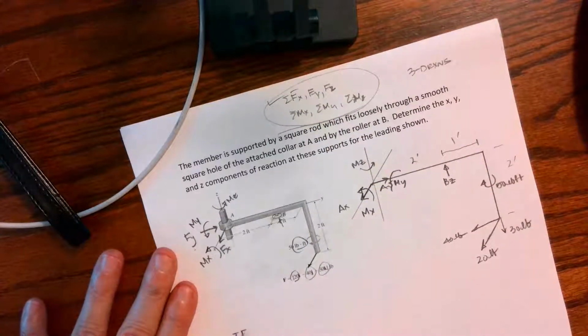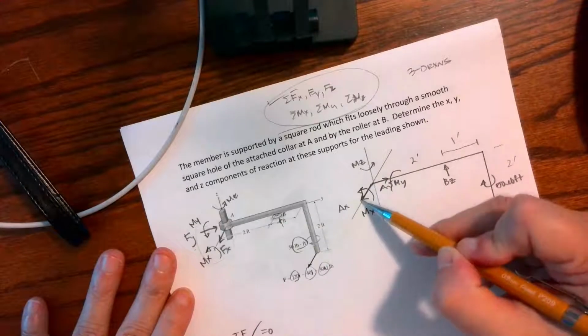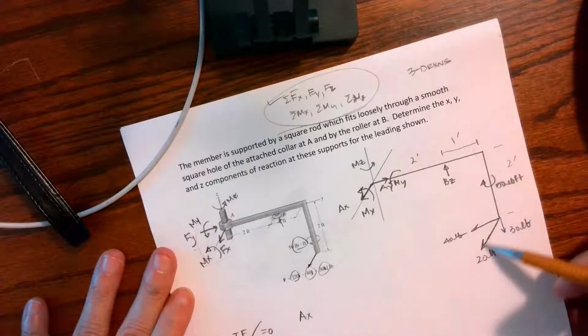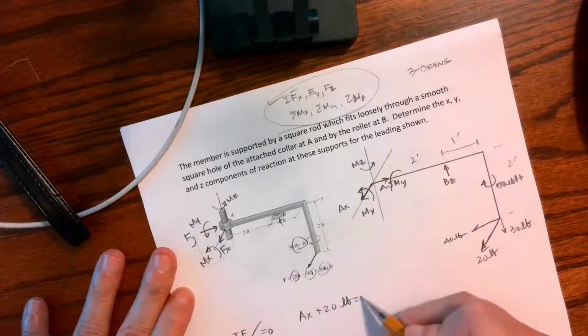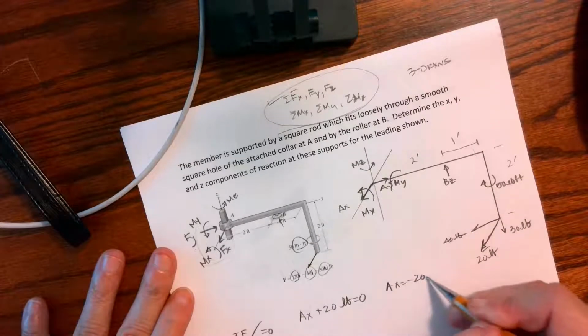So we're going to sum forces x. We're going to show the direction of positive coming out of the page. I'm going to start at my reaction and work my way around. So I have AX, come around, and I have 20 pounds plus 20 pounds, also coming out of the page, equals 0. Do my algebra, AX is negative 20 pounds.